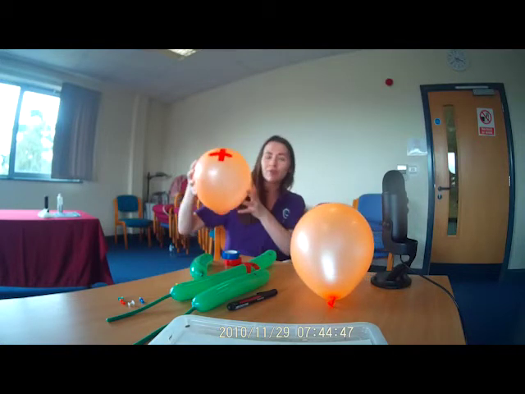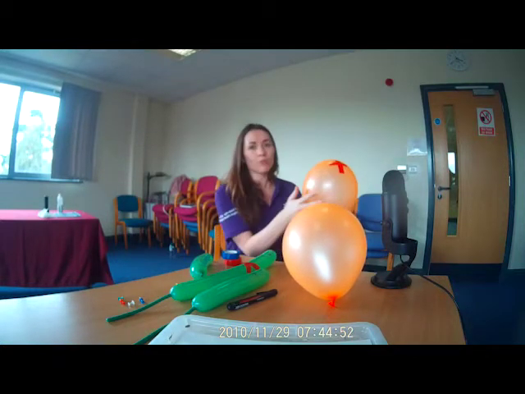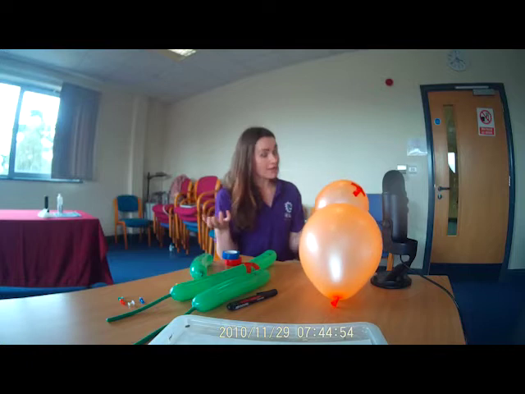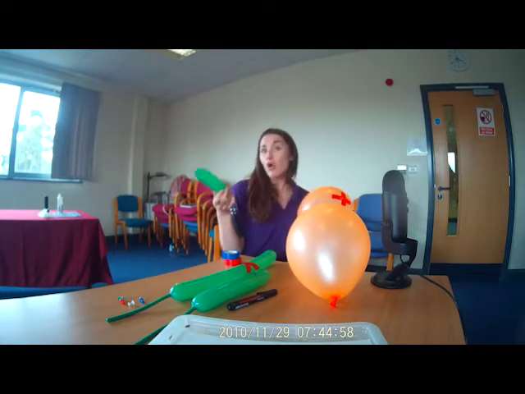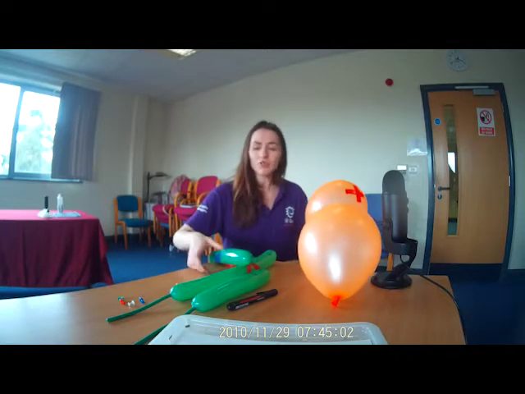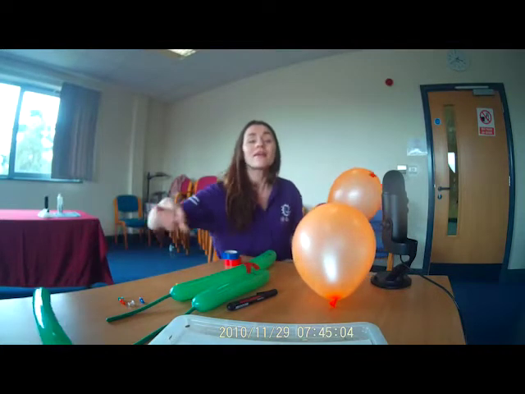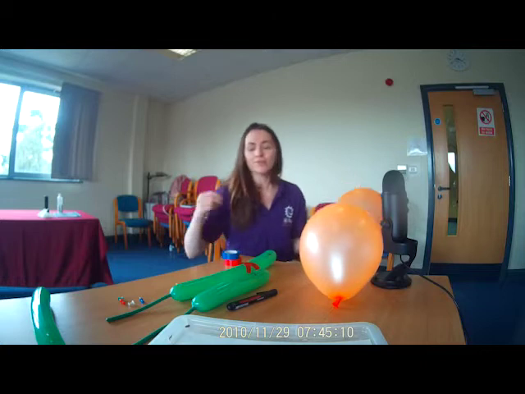So we have different balloons to account for different bacteria. You can use round balloons to represent cocci, i.e. MRSA or Enterococcus, or you can use long balloons to represent rods, such as E. coli or C. diff. So what we do here is we explain that antibiotics are special medicines used to kill bacteria infections or treat bacteria infections.